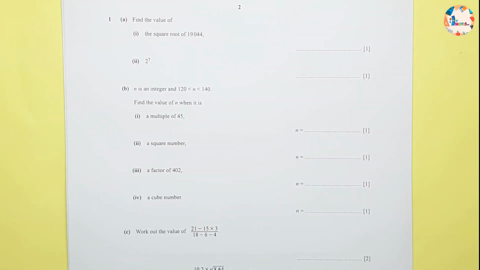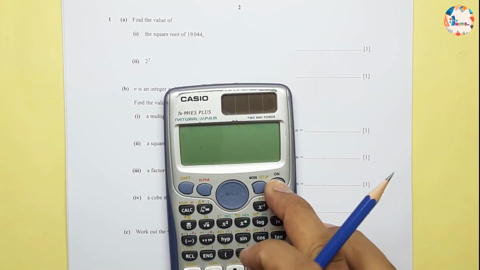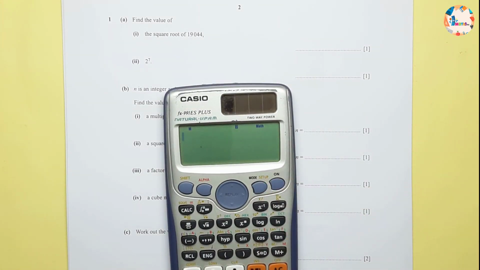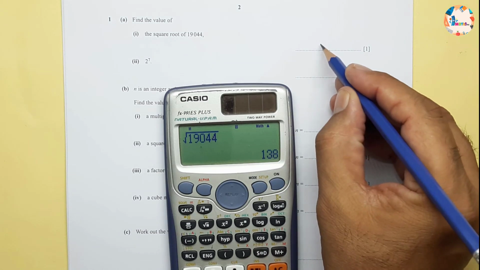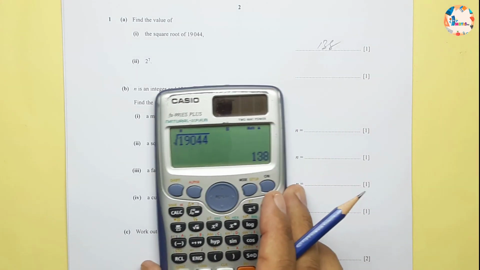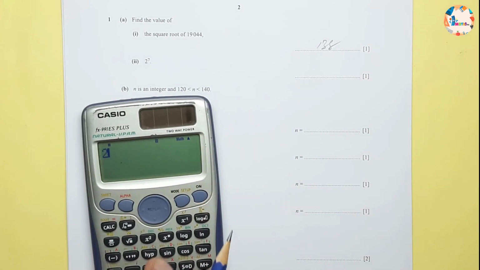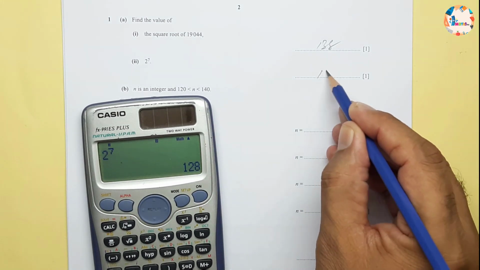Question number 1. Find the value of the square root of this one. So we can use the calculator. The square root of 19044 will be equal to 138, then 2 raised to the power 7 will be equal to 128.